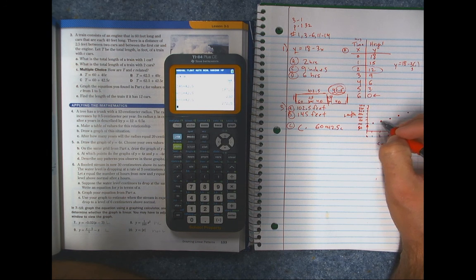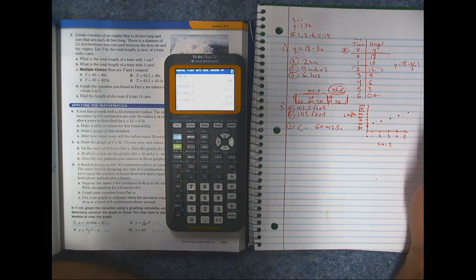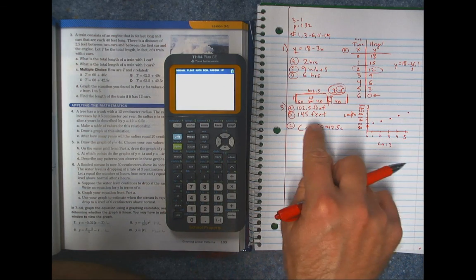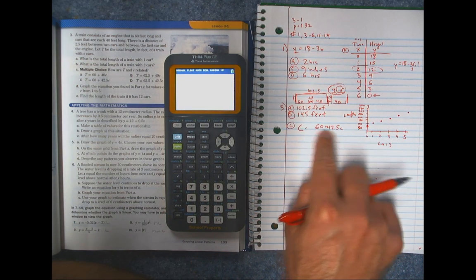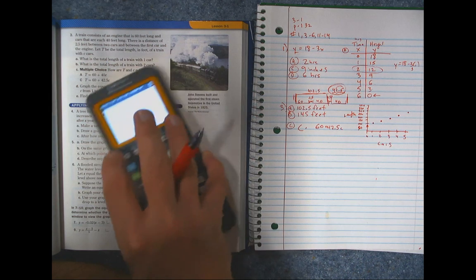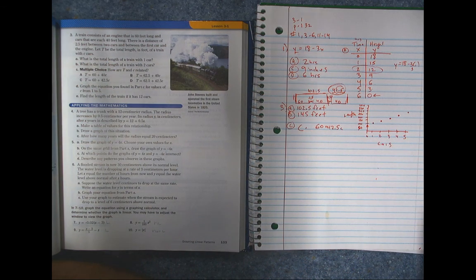And you should see this is straight. It's linear. It forms a line. These types of equations form straight lines, and we'll talk much more about that as we go on here.